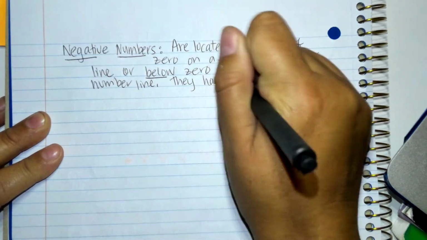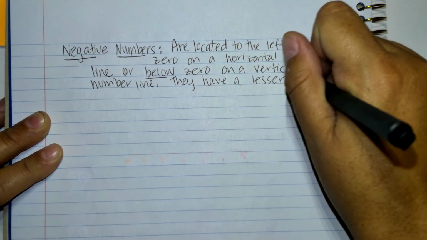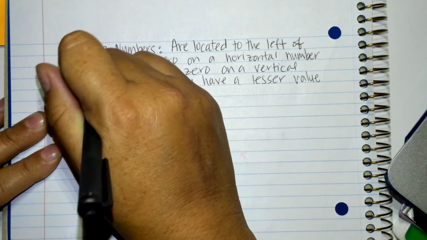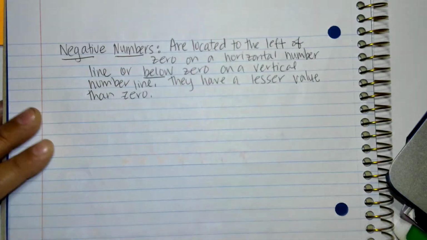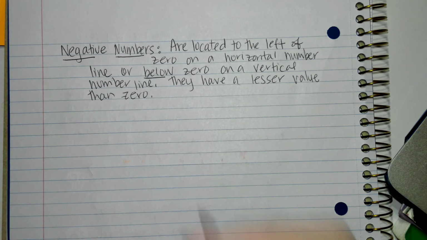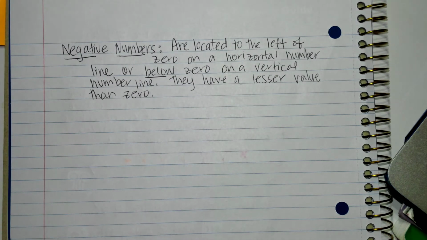They have a lesser value than 0. And lesser is a word. It sounds funny when we say it. Like, it really is a word, and it really makes sense in this context.